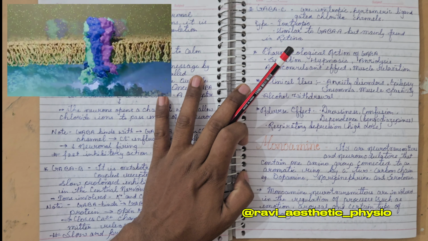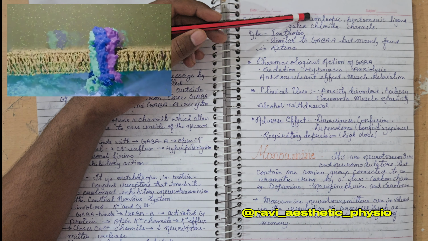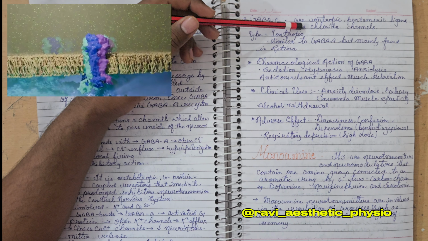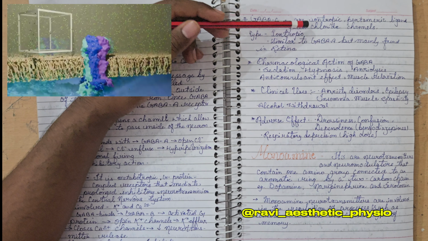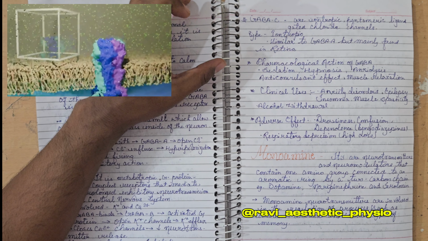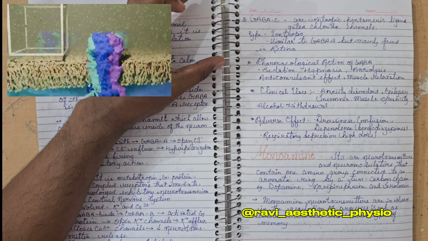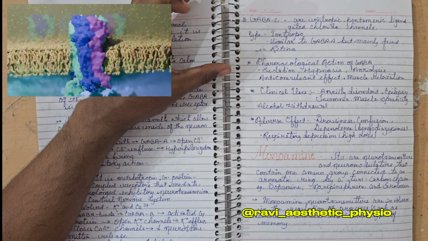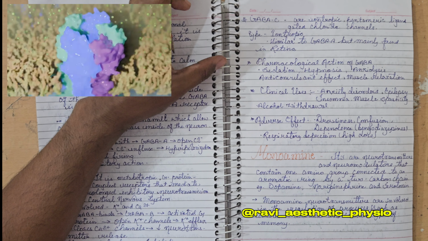Next is GABA-C. These are ionotropic pentameric ligand-gated chloride channels, similar to GABA-A but mainly found in the retina. So what is their action? It is ionotropic, which means there are ion channels in their receptors, like in the retina, and the pharmacological action is similar to GABA-A.